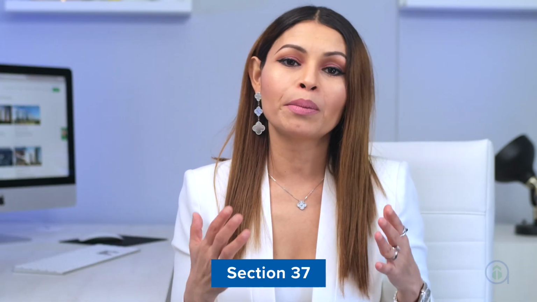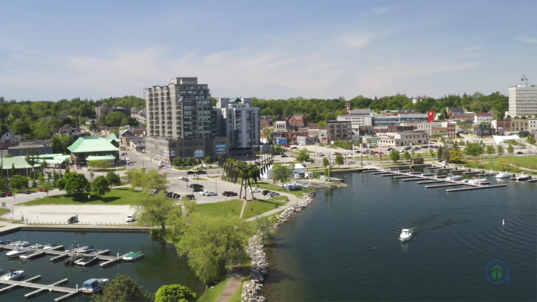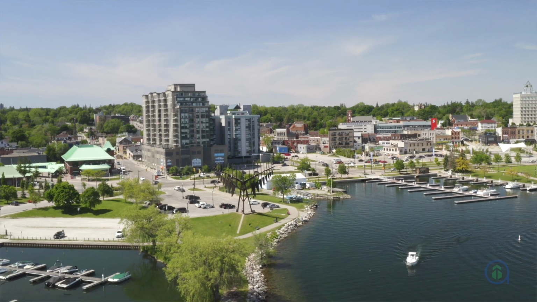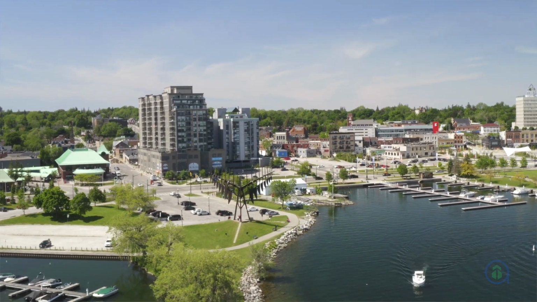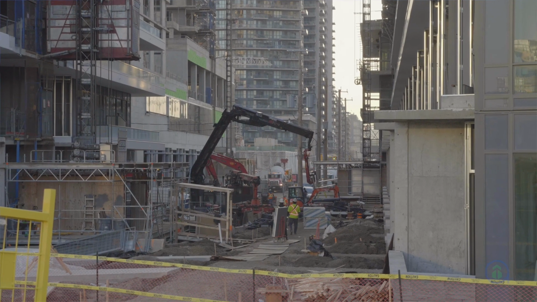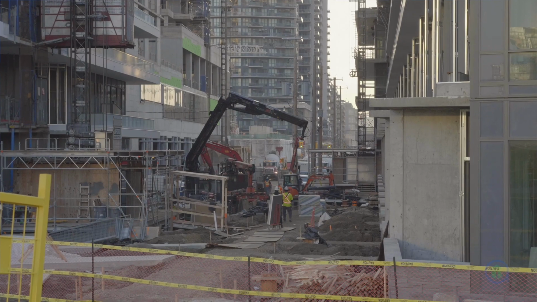Section 37 levies, on the other hand, are benefits that are provided in the local community within which the new development is located. Each city has zoning bylaws, and if a developer wants to build something that exceeds those limits, they will have to make an arrangement with the municipality to provide or pay for some kind of community benefit in return for building their development.